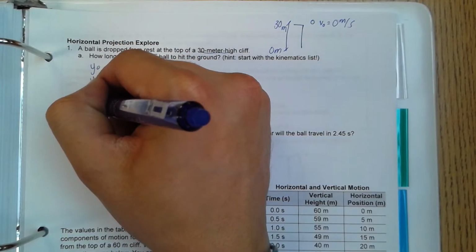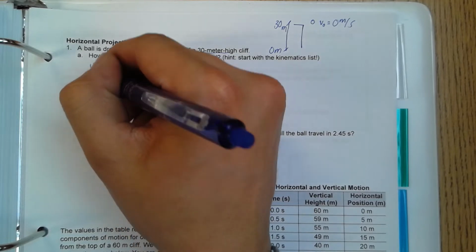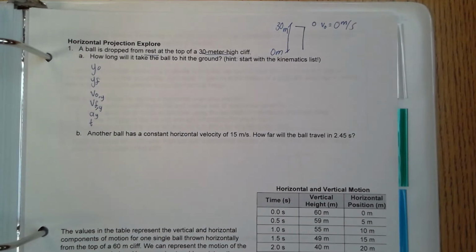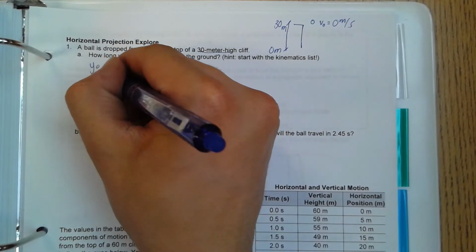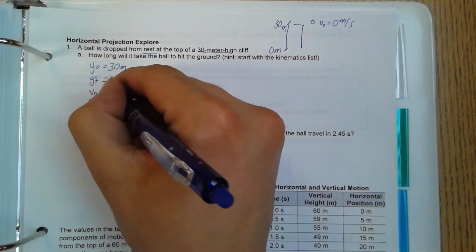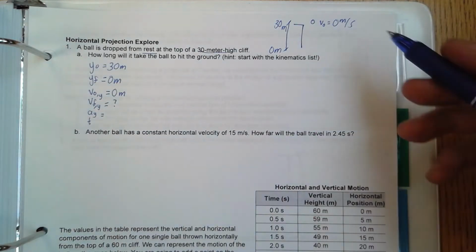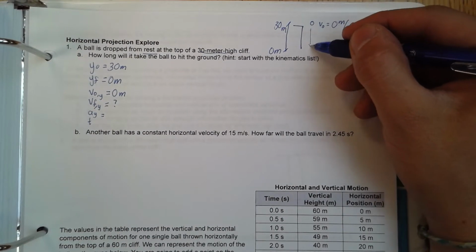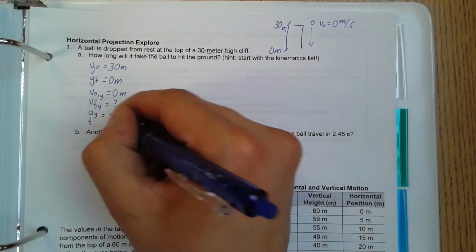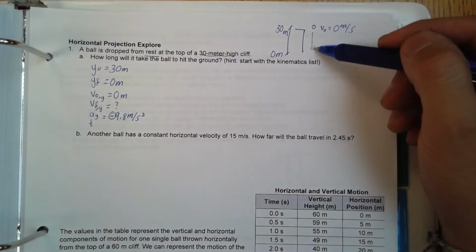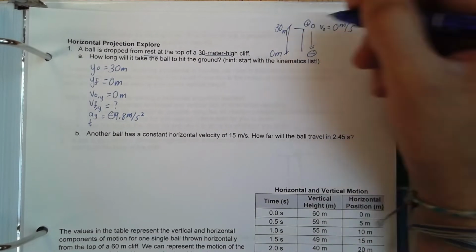VO, VF, A, T. I'm going to go ahead and put Y on all of these so that I know I'm talking about the vertical direction. Okay? So I start at 30 meters, I end at 0 meters, my initial velocity is 0 meters per second, I don't know my final velocity, and my acceleration, because I'm falling straight down, is negative 9.8 meters per second squared. I put that negative on there because it's moving down. In this case, I'm calling down negative and up positive.